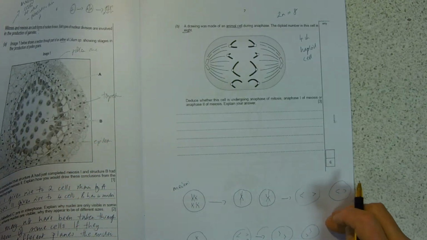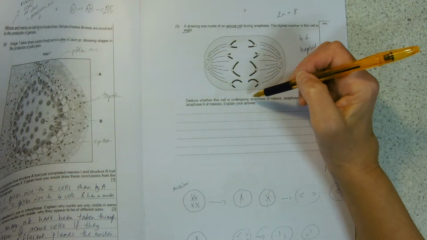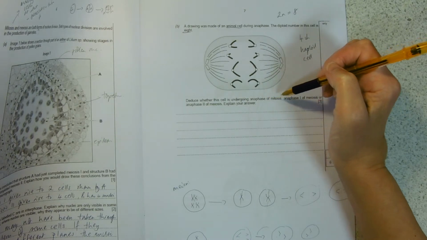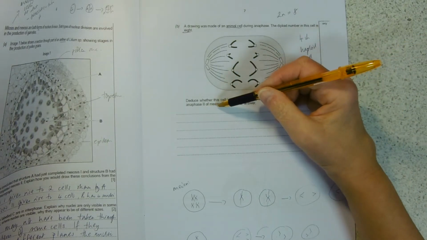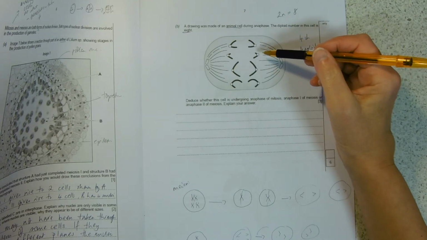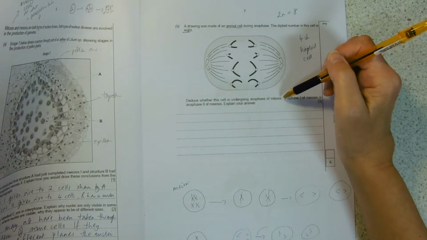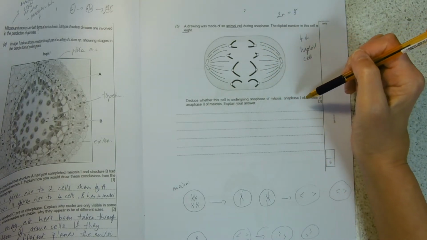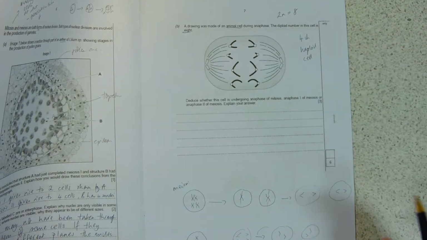So, deduce whether this cell is undergoing anaphase of mitosis, anaphase 1 of meiosis, or anaphase 2. We're going to use this diagram to explain why it's not mitosis, why it's not anaphase 1, and why it is anaphase 2.